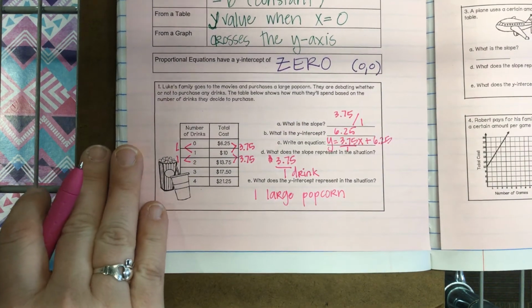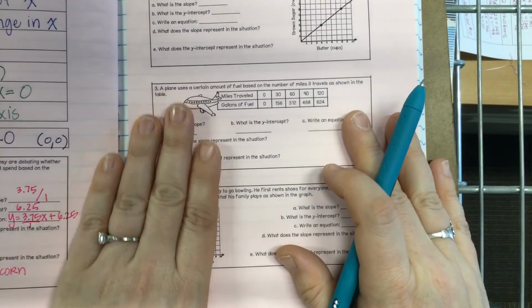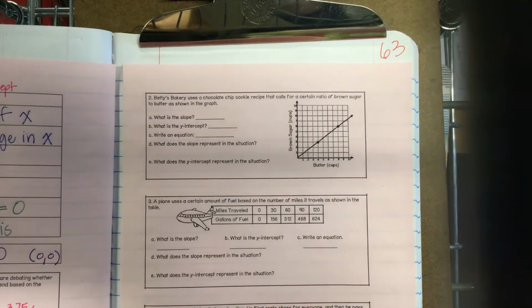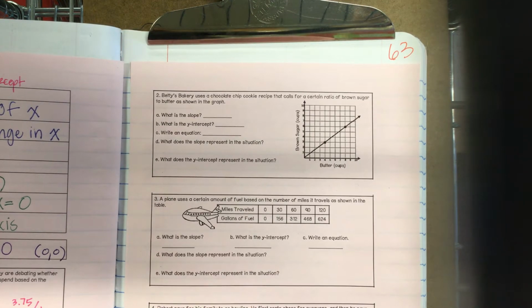All right, let's go to number 2 and try it out. Betty's Bakery uses a chocolate chip cookie recipe that calls for a certain ratio of brown sugar to butter. What's the slope? How do you find slope from a graph?